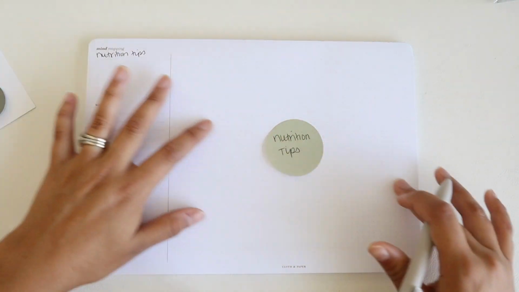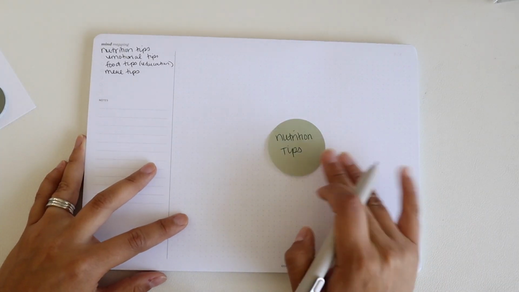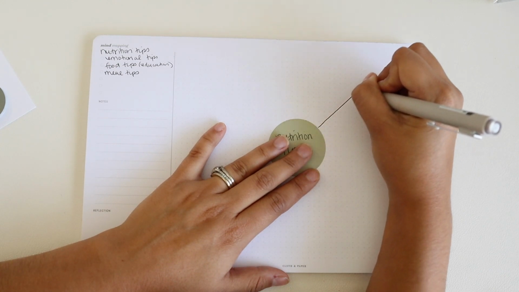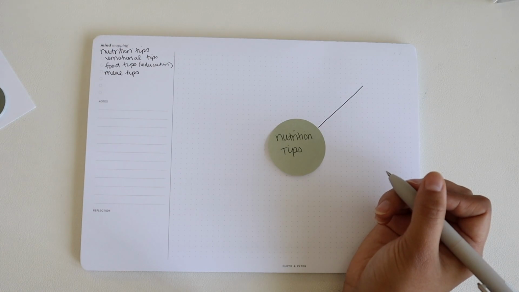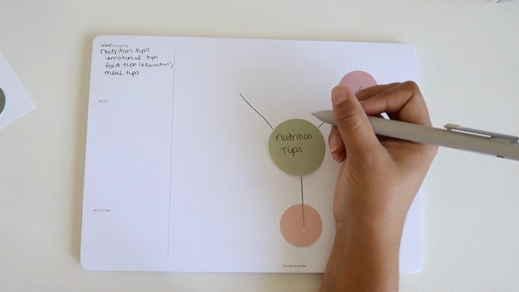Okay, so the first thing that we want to do is decide how we're going to break nutrition tips into different categories, right? So here I have nutrition tips, and I want to break that down into emotional tips. I might have put that too far. Educational food tips here, and then here, meal tips.